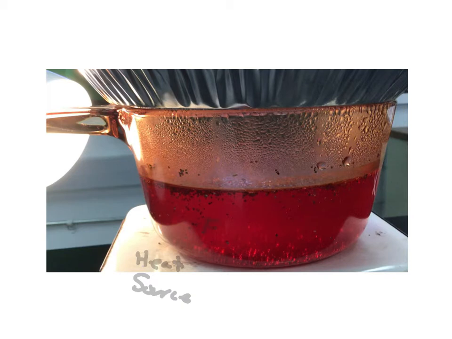Here's our fluid. The heat here is going to cause that to rise. When it gets to the surface, it's going to cool down, which will cause it to flow and go like this. So I want you to see those convection currents when I hit play again.